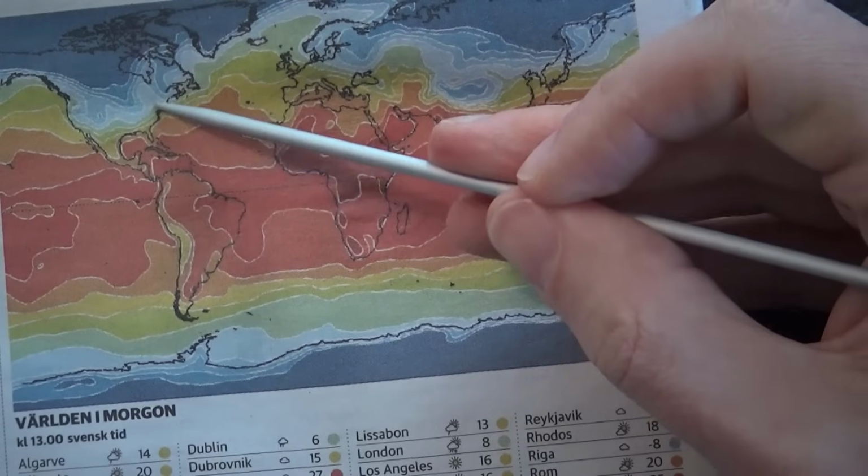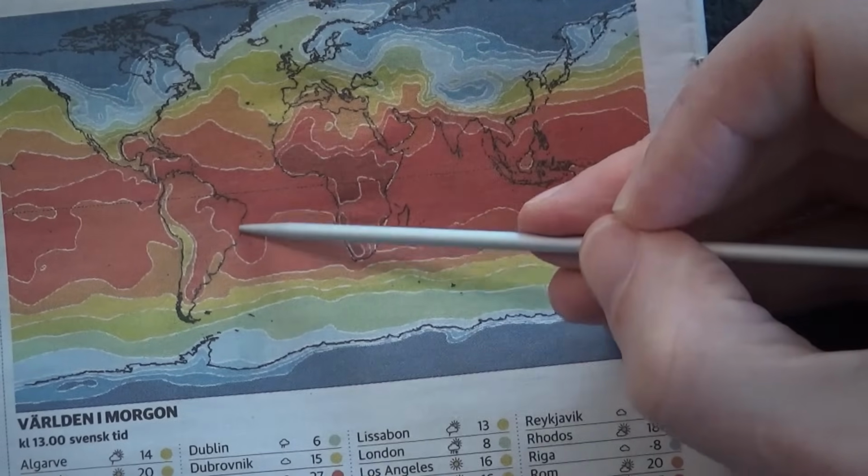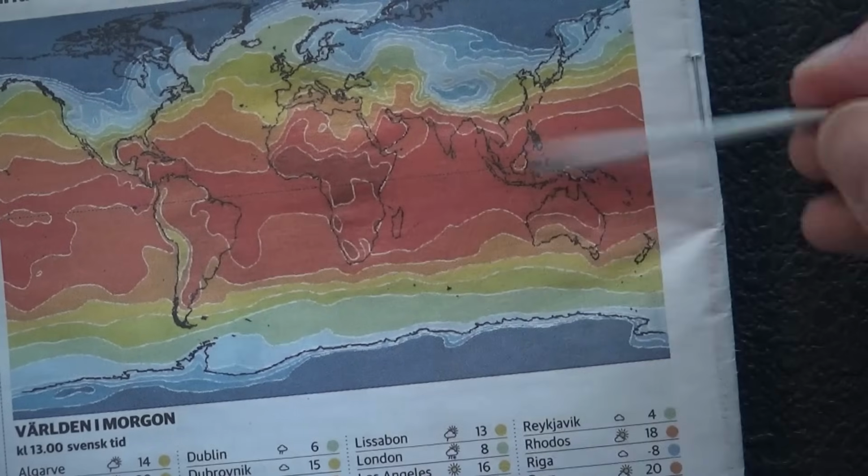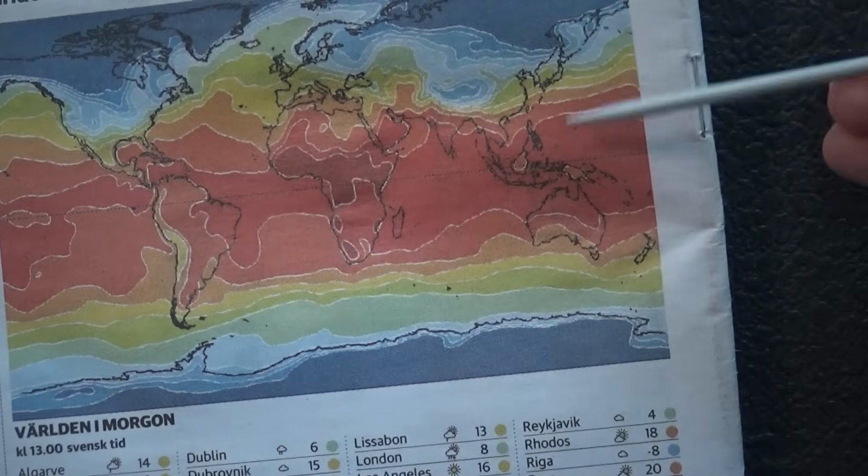China, Atlantic coast, Brazil, Pampas, Australian east coast.